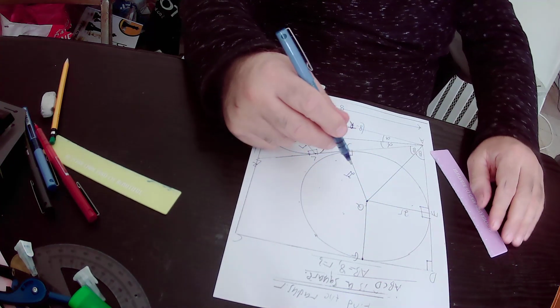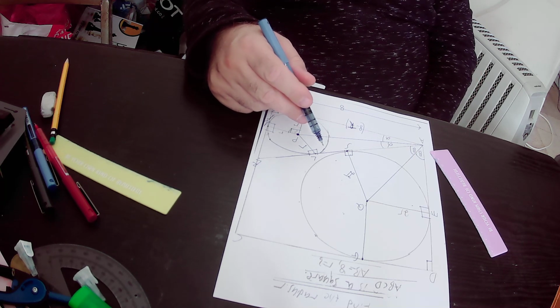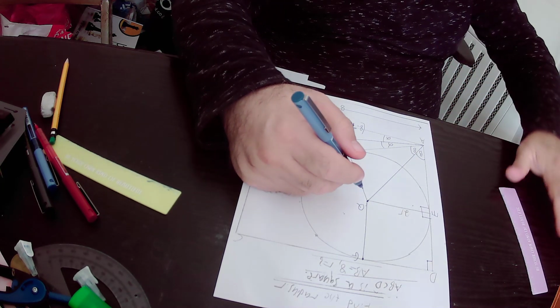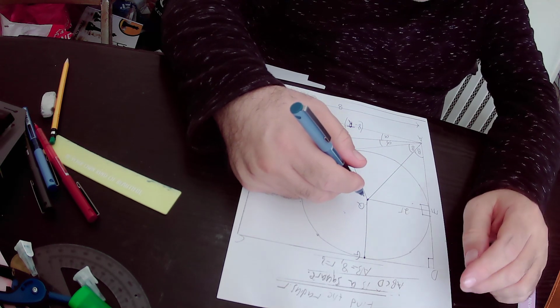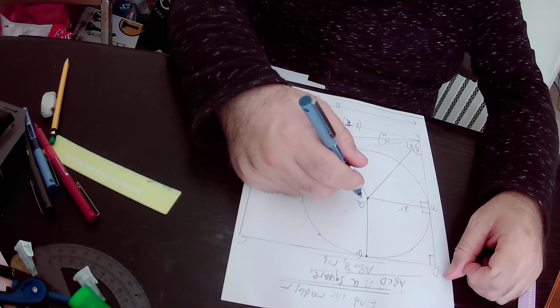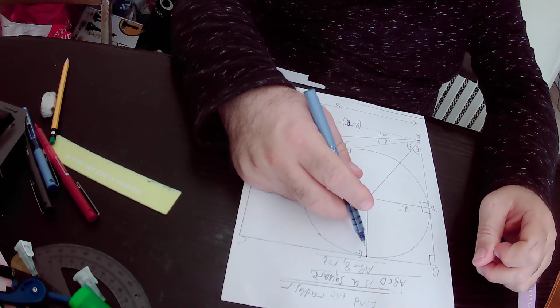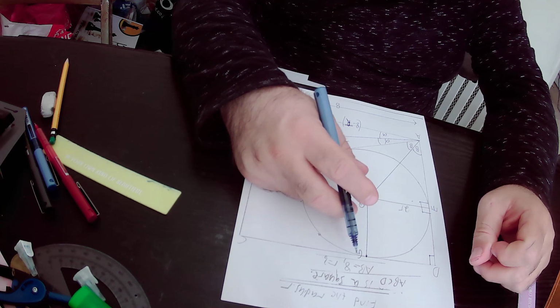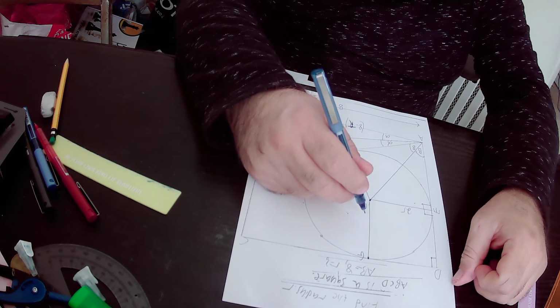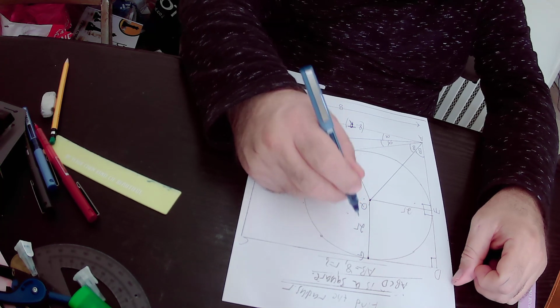Again, QG is the radius of the big circle because it exits from the center of the big circle, that is to say point Q, and ends at point G, that is a point on the big circle itself. Therefore QG is the radius of this big circle, that equals 2R.